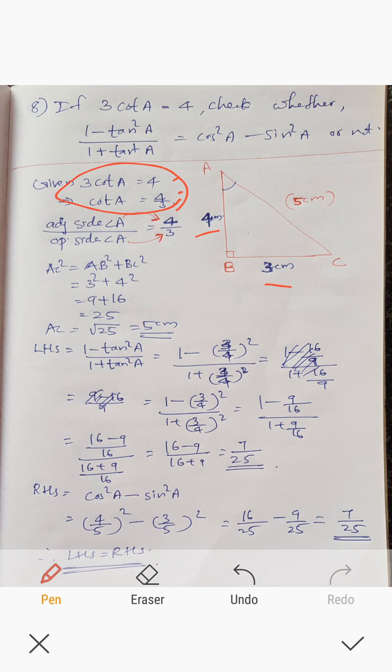So cot A is 4 by 3, adjacent side of angle A by opposite side of angle A is 4 by 3. So we got adjacent side of angle A, AB, is 4, opposite side of angle A, BC, is 3. Using Pythagoras theorem, we found hypotenuse is 5 centimeter. Now we have to check whether 1 minus tan square A divided by 1 plus tan square A equal to cos square A minus sin square A. This is LHS, this is RHS. So I have taken LHS first.